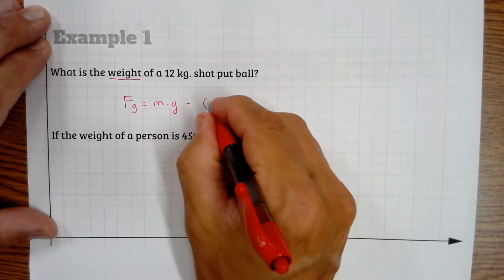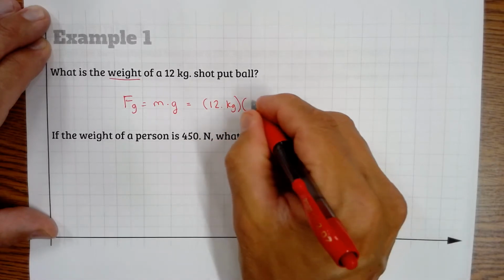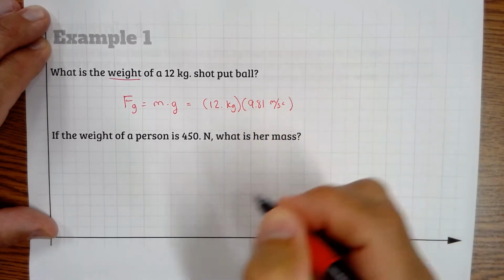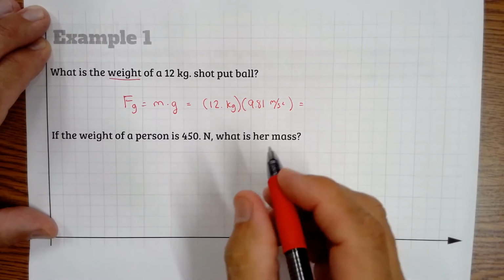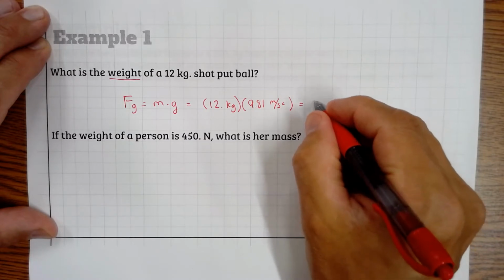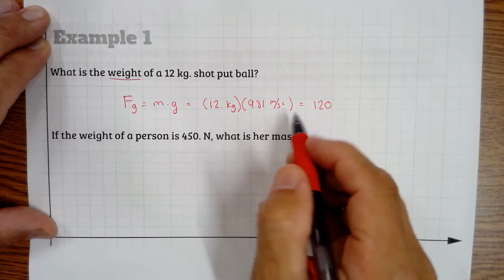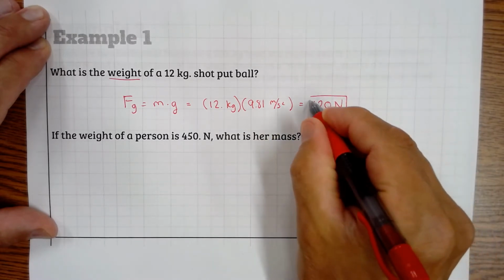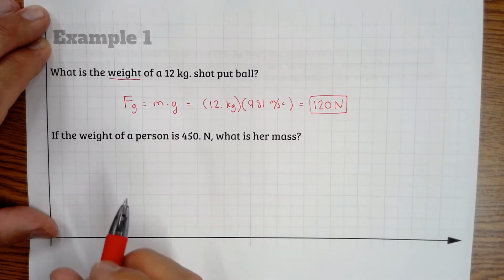So the mass of this thing is 12 kilograms. We multiply it by g, which is 9.81 meters per second squared. And we get an answer: 12 times 9.81 is 117. And I can use two significant figures, so I'm going to write that as 120. And I've got a kilogram meter per second squared, which is a newton. So there we go. Finding the weight is just finding the force of gravity. It's always mg.